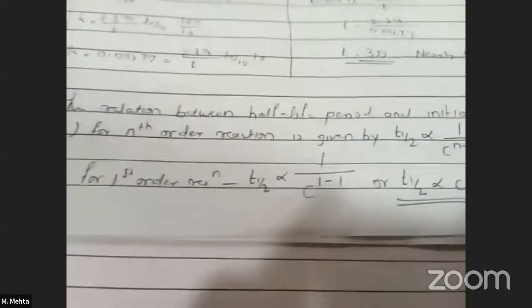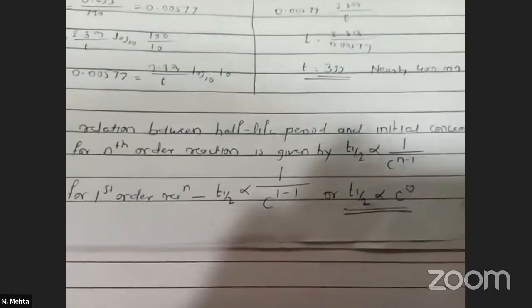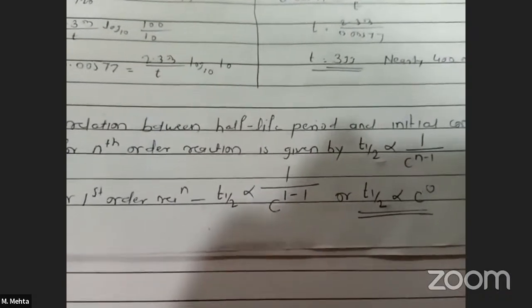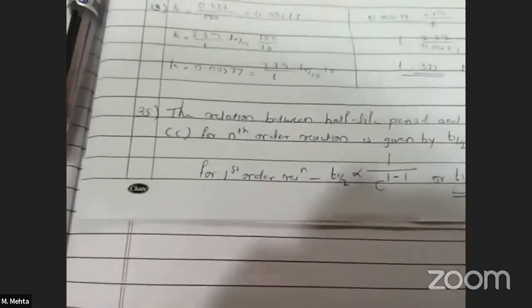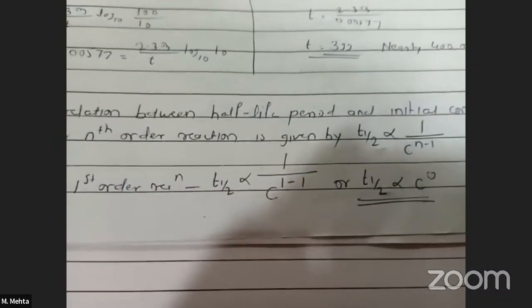So the relationship between half-life period and initial concentration for nth order reaction is given by this particular equation, that is T half is directly proportional to 1 upon C raised to n minus 1. So for first order reaction, we can substitute small n by 1.